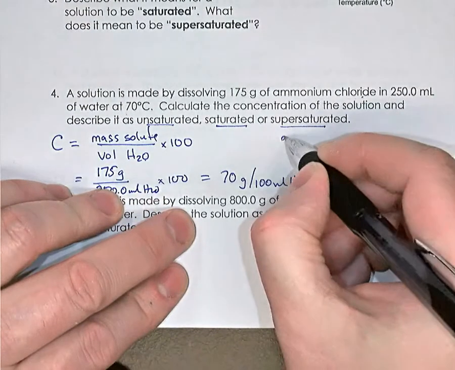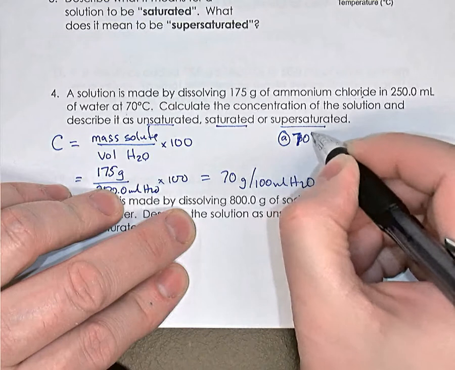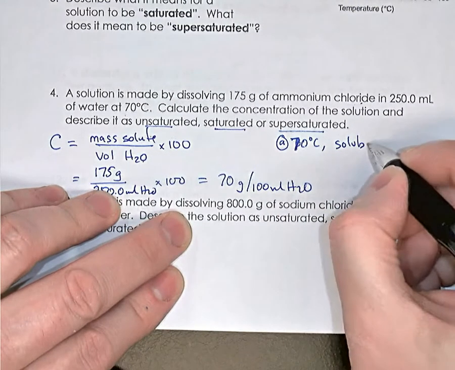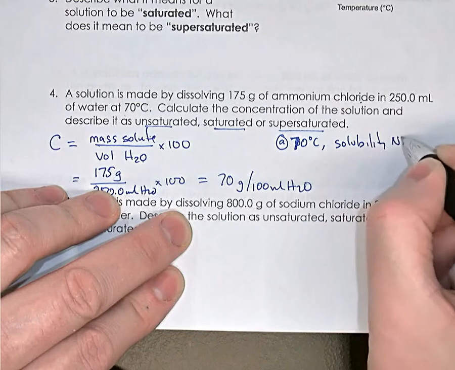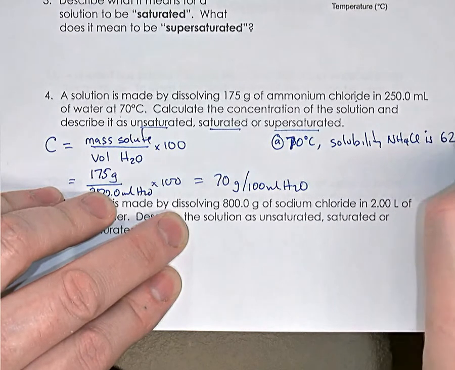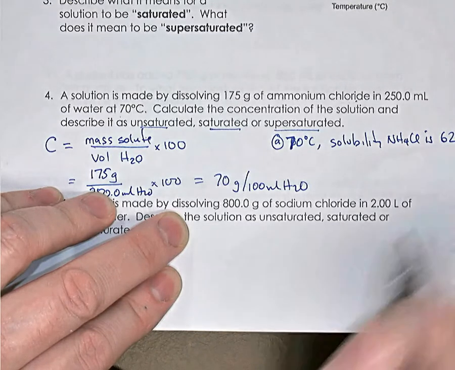So I'll say here at 70 degrees Celsius, the solubility of NH4Cl is 62 grams for every 100 mL water.